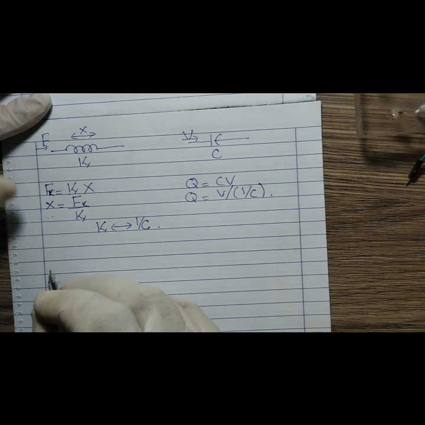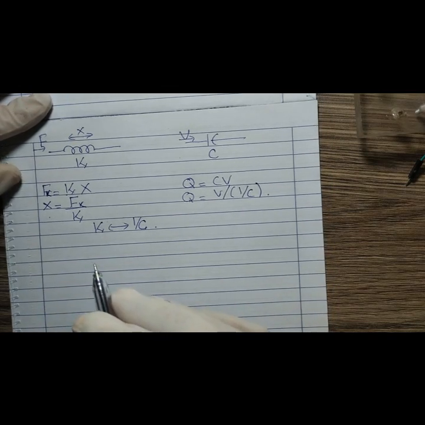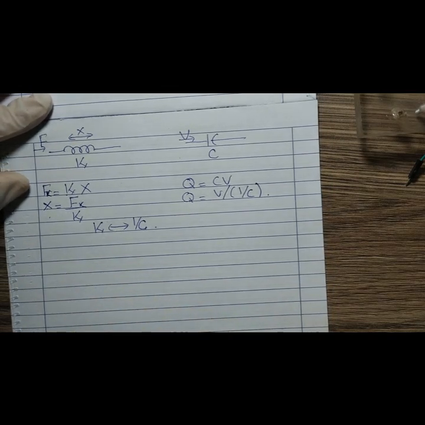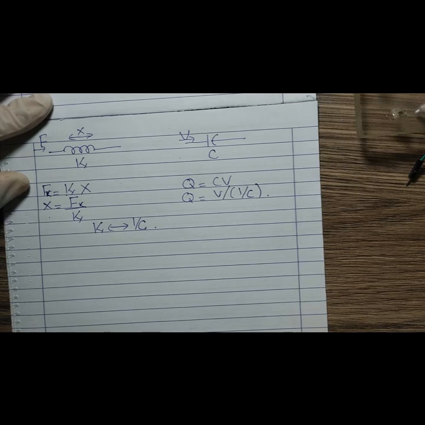Hopefully you can find the analogy between the electrical and mechanical components, so that the concepts that we have developed for the electrical network could be utilized in the mechanical network.